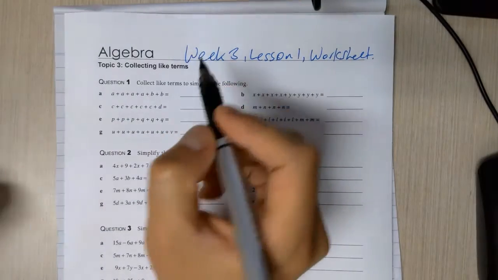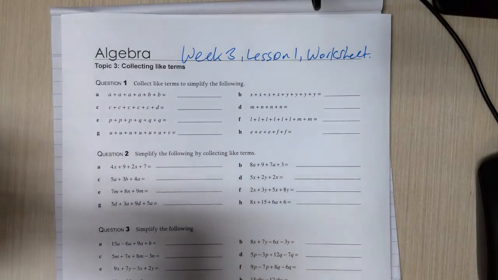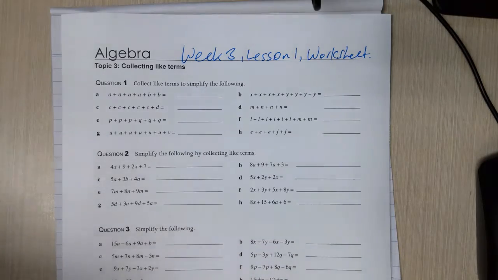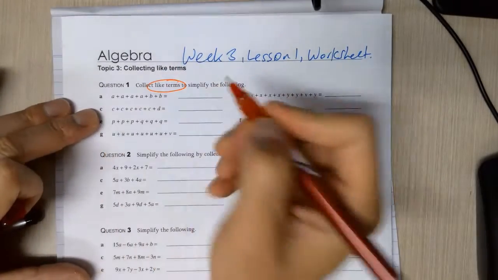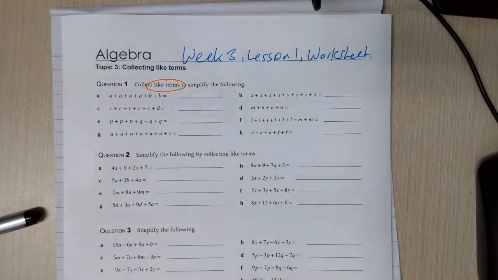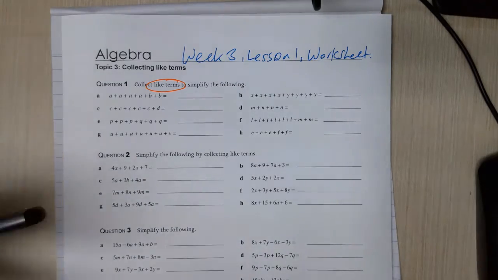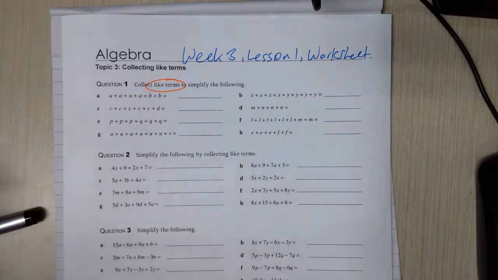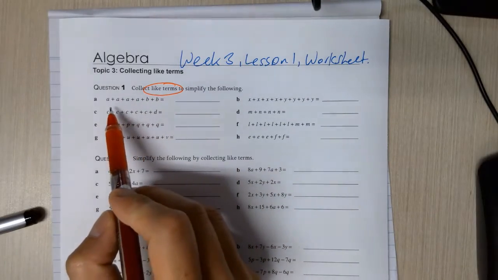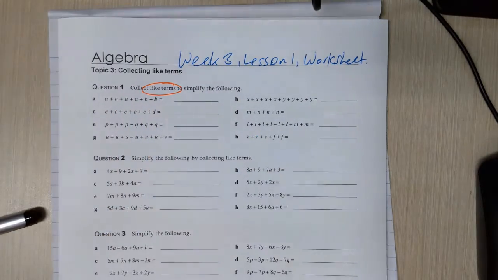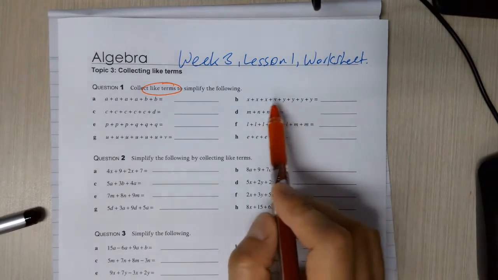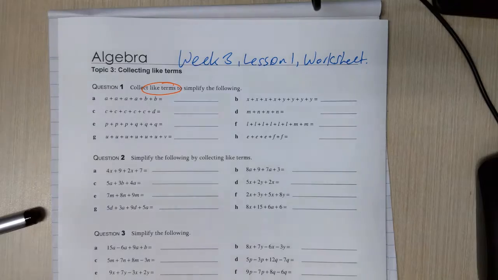Collect like terms to simplify the following. But before we start, can you tell me what does like term mean? So when you see that word like terms, what does that mean? What is the question asking? Basically, when we're saying like terms, we want to group similar items together. For example, if you've got different types of fruit, you want to group the apples with apples, you want to group the oranges with oranges. Just like here, you want to group the A's together and you want to group the B's together. If you look at question B, then you want to group the X's together and you want to group the Y's together.